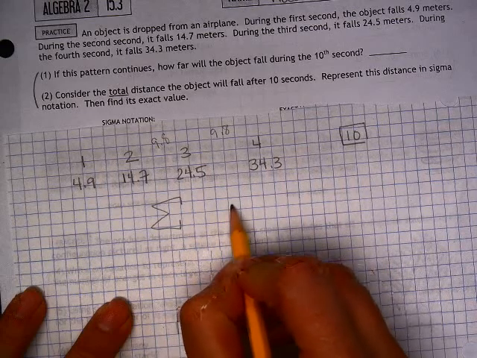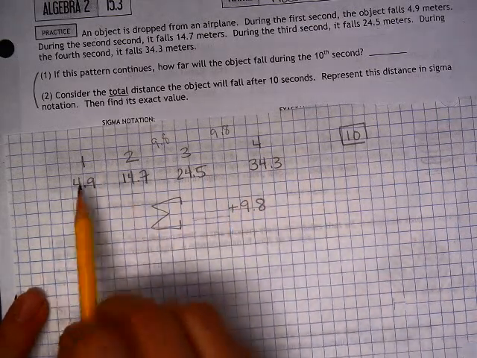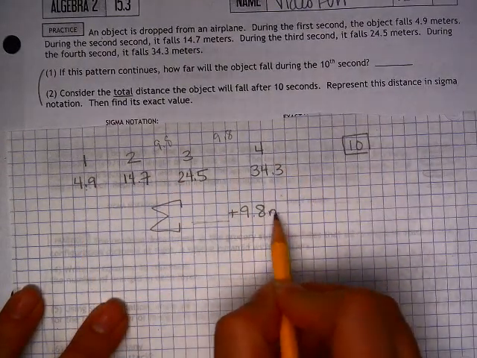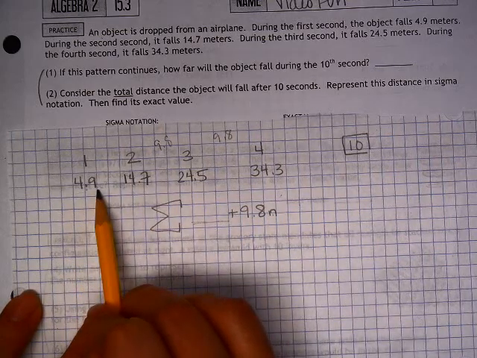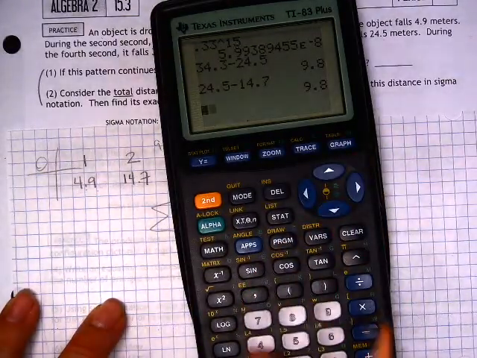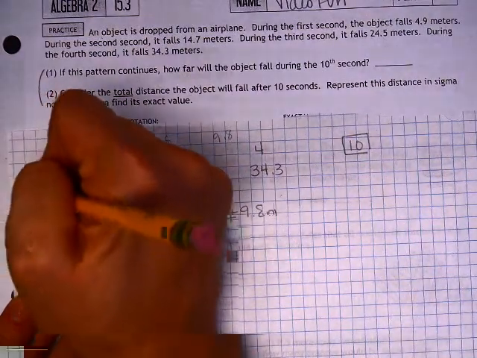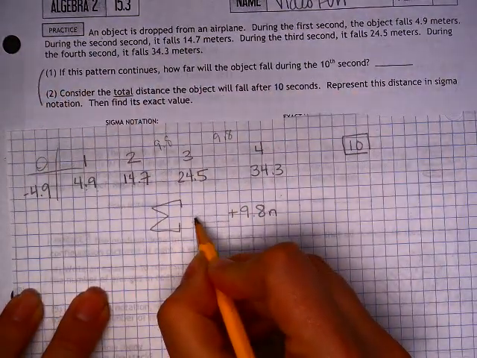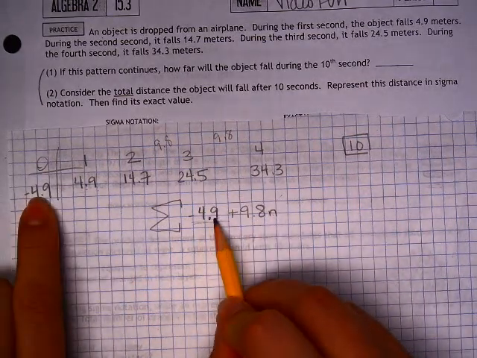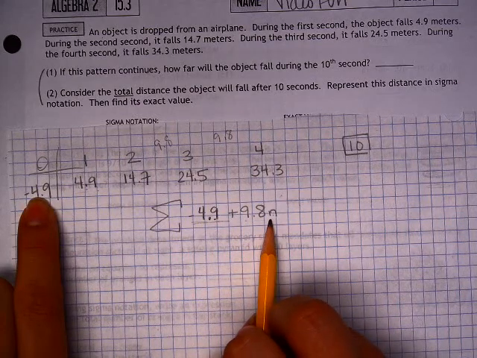So for the rule, remember I'm adding 9.8 each time. And I have to start with not the first term, because then when I plugged in the 1 for the n there, I wouldn't get this first guy here. So I do need the 0th term. Always have to find a 0th term. So I'm going to do 4.9 minus 9.8 and get negative 4.9. So negative 4.9 is my initial value, our 0th term. And then this is where we start.